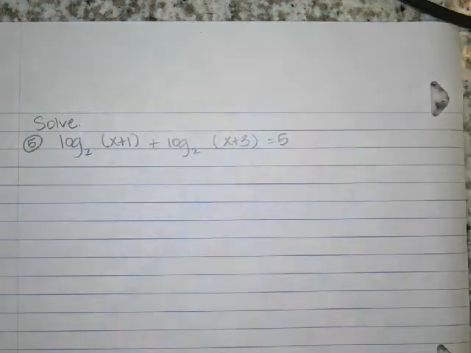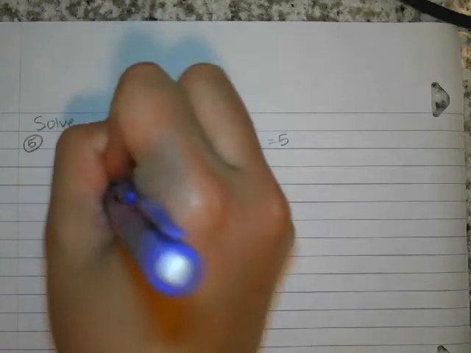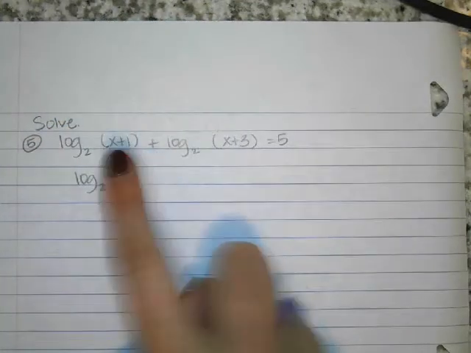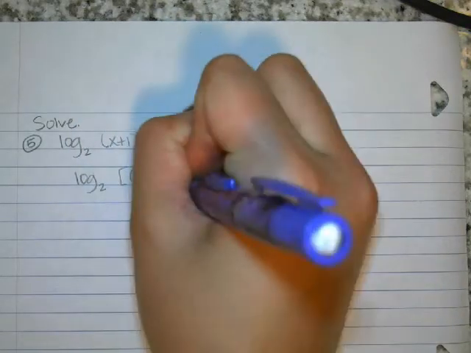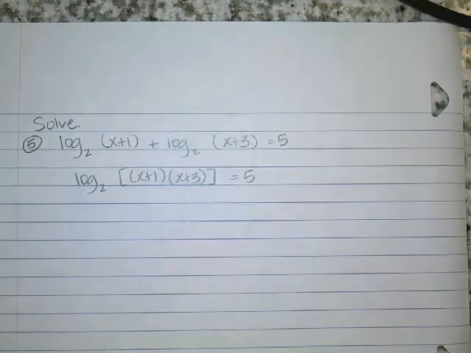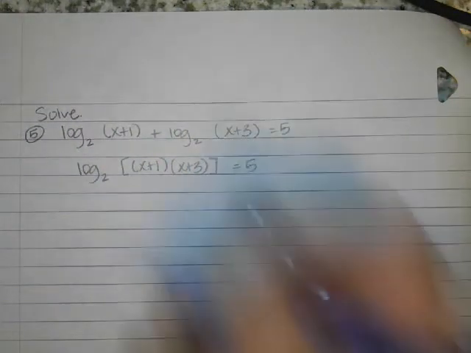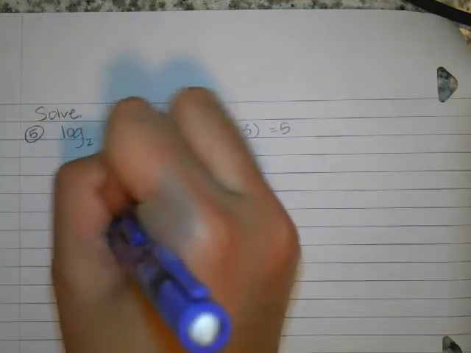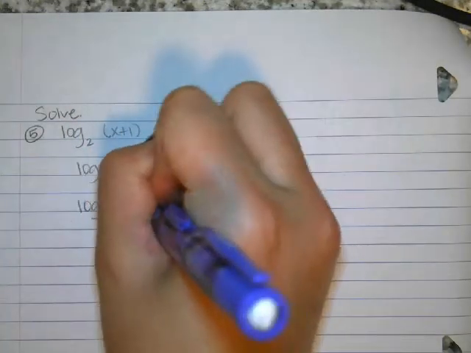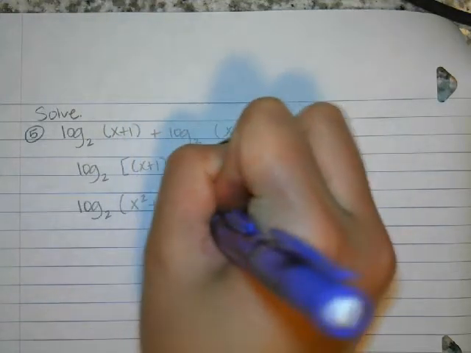5. So using the property of logs, I'm going to write the word log one time. And this says plus, and so that means these two things are going to be multiplied. So x plus 1, x plus 3. Now I can go ahead and FOIL that now, or I can FOIL that later. It doesn't matter. So I'm going to go ahead and FOIL it now just to clean up the problem. So x squared plus 4x plus 3.